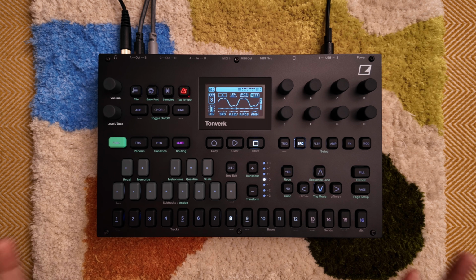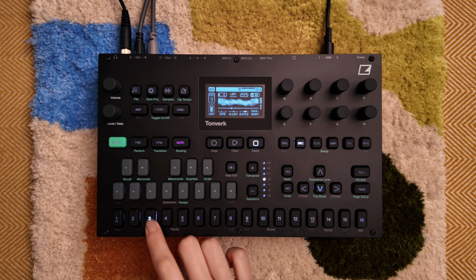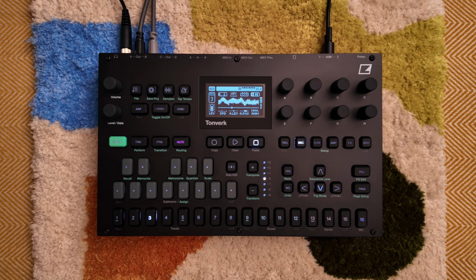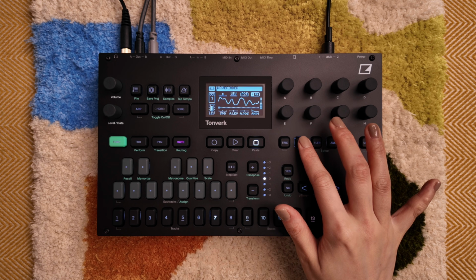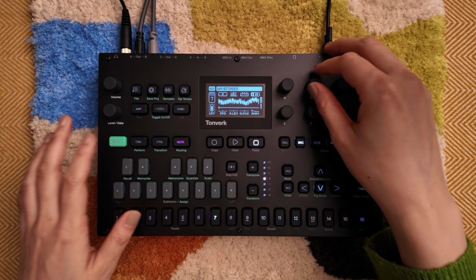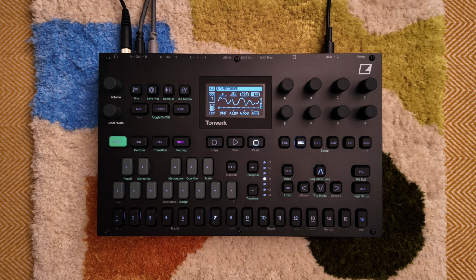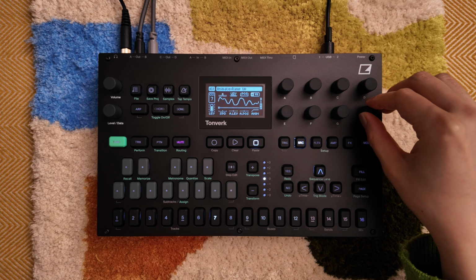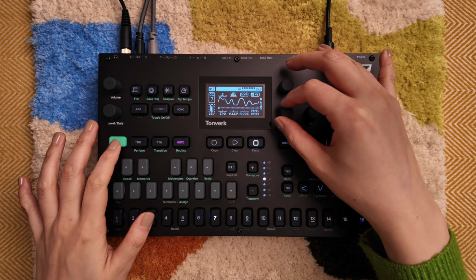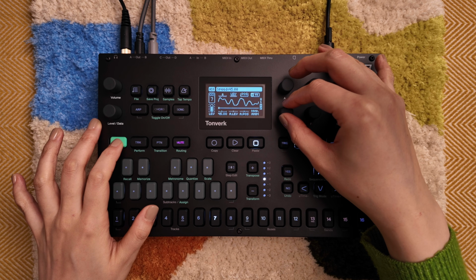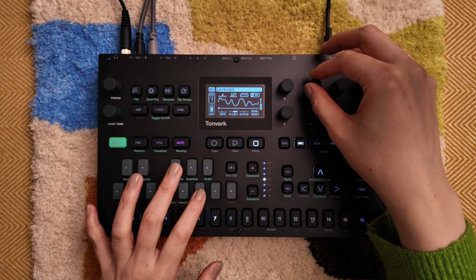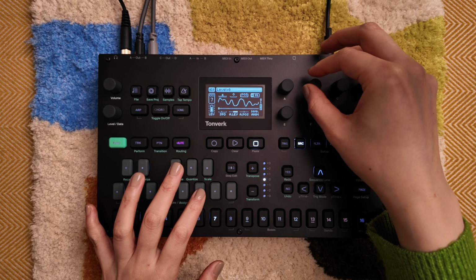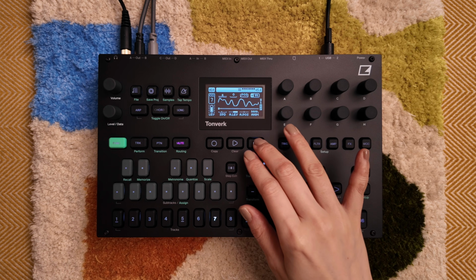Now let's switch to something a little more percussive like this pluck in the same pattern. Here is the starting point. For this patch, oscillator 2 is the main sound, so I'll start there. Let's mute oscillator 1 for now. To create the pluck, I'll use the ramp down loop shape on level with medium speed and full depth. With the bass level set low, this creates a quick decay, giving us the plucky character.